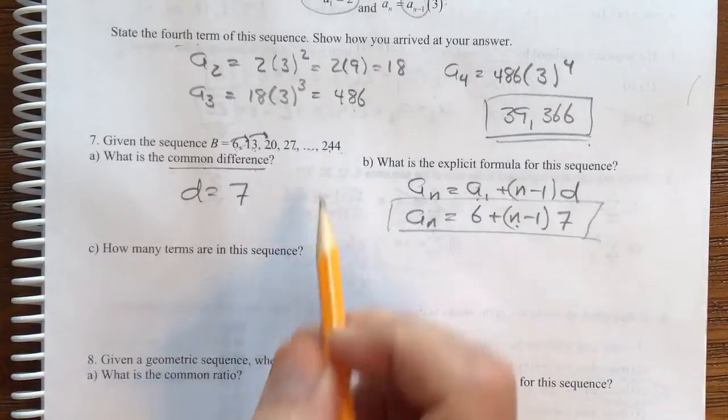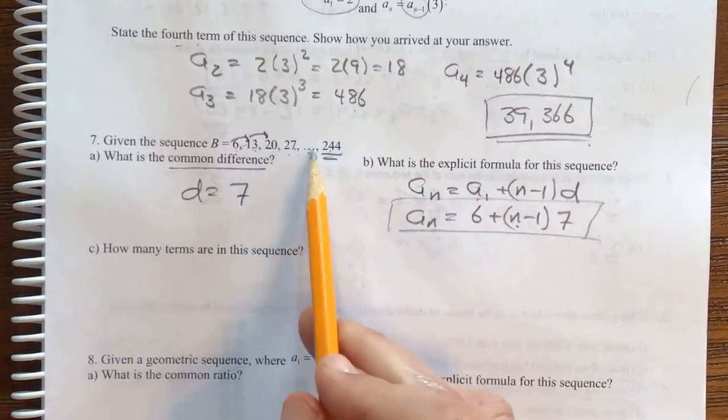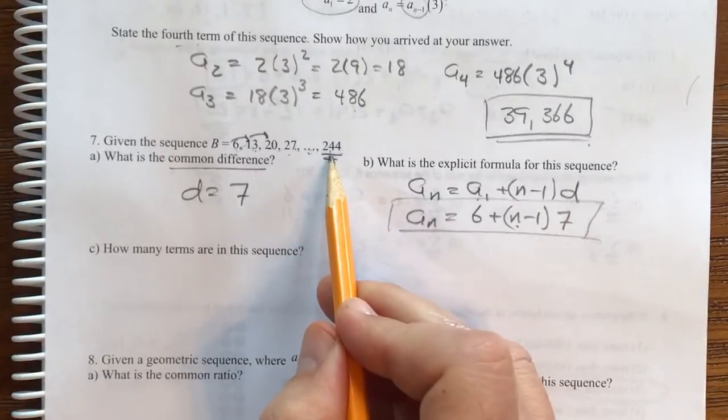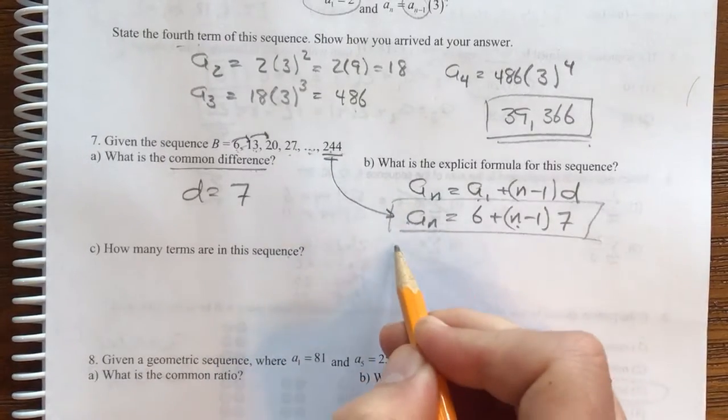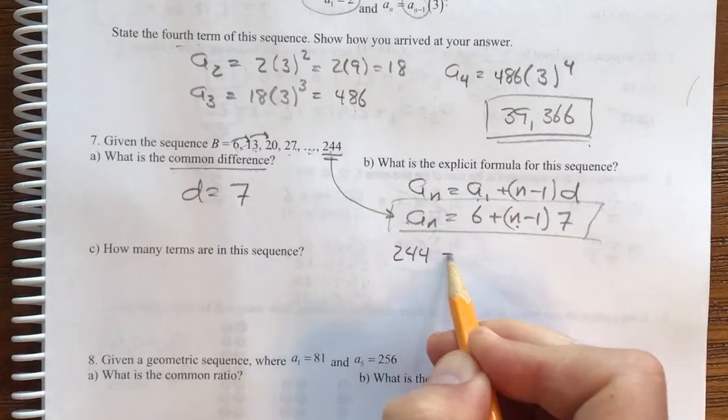How many terms are in the sequence? All right, so, I mean, I could write them all out, and that would take a while, but there's the last term. See, I'm going to plug that in there. I'm going to say, all right, the output is 244. What's the input?